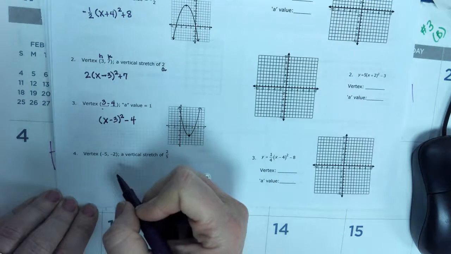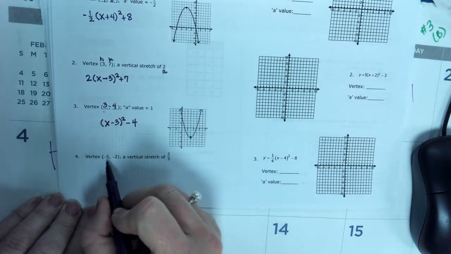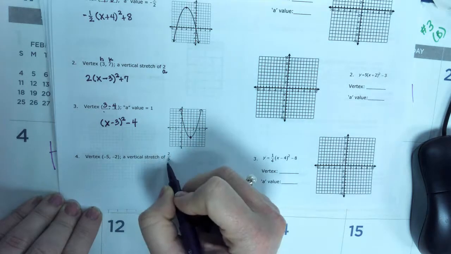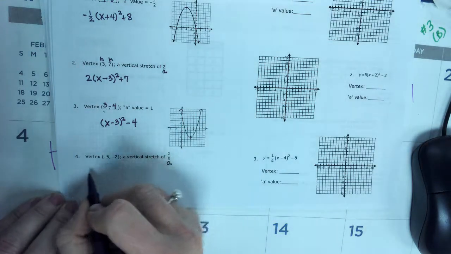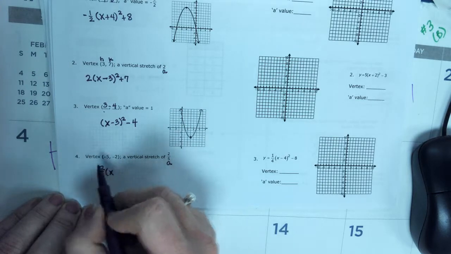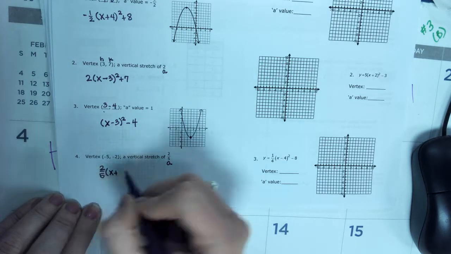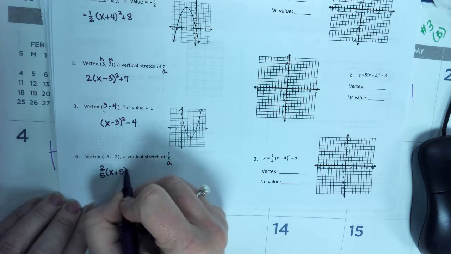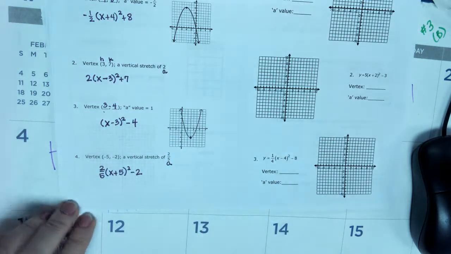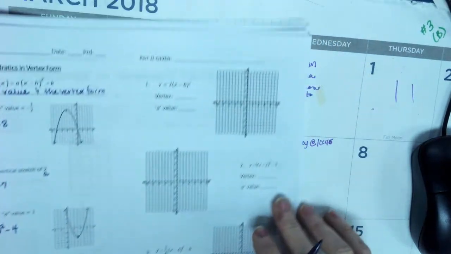Okay. Number 4, it's telling us that our vertex is -5 and -2, and that we have a vertical stretch of 2/5, so this is my A. So my equation would be 2/5 times x. Instead of saying minus, we're going to say plus, because my h value is negative, and then squared, and -2.